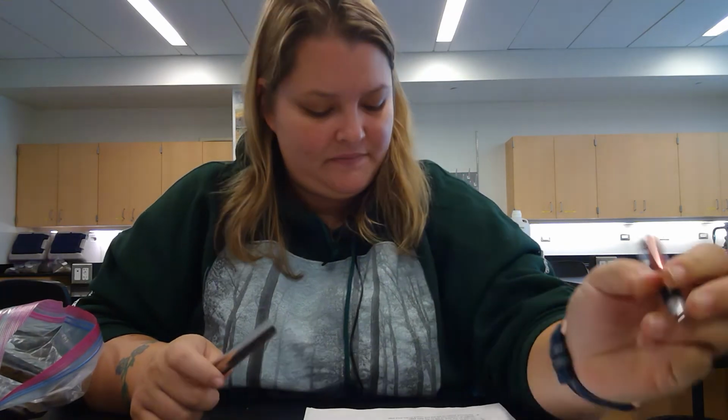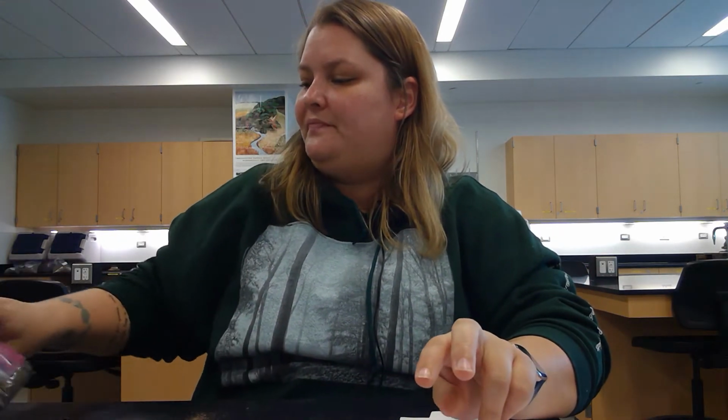So the weight of the crucible and soil is 100.76 grams. You get to determine the weight of the soil by just taking that last measurement and minusing the weight of the crucible. So I will leave that to you.